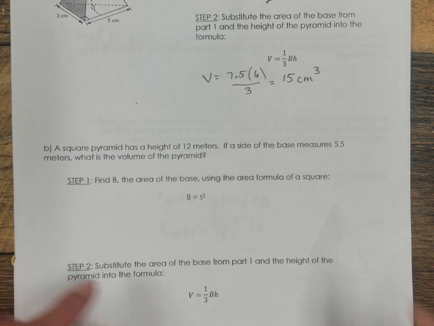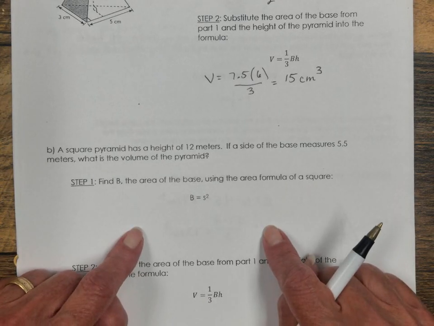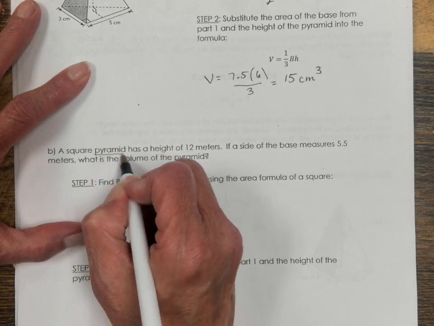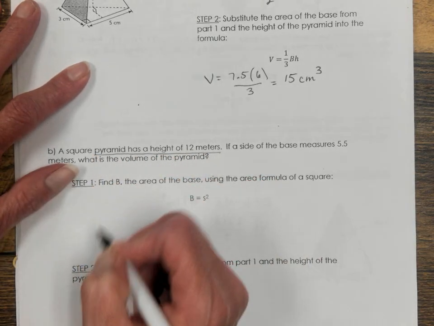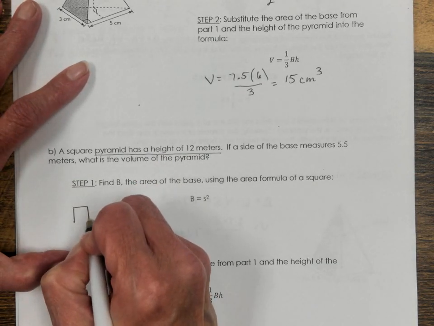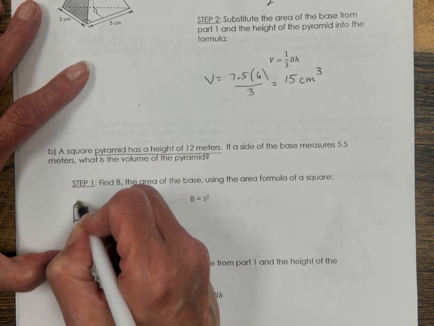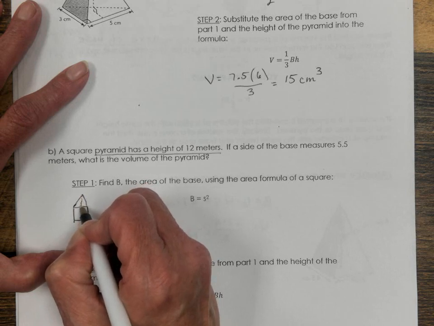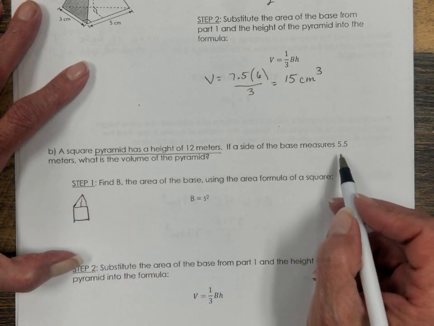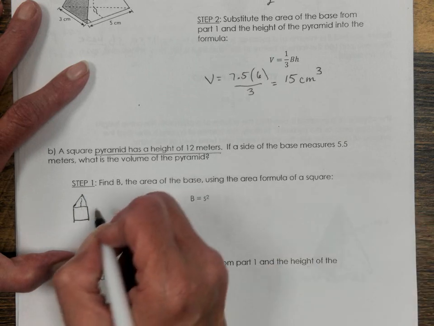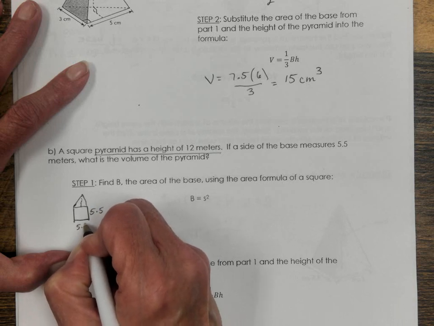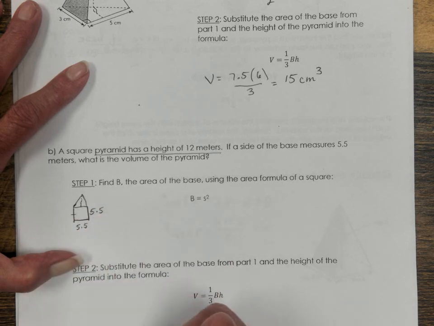Okay, let's try one. We've got a pyramid with the height of 12 meters. So that's the pyramid height. And I've got a square pyramid. Okay, so its base is a square. That's good to know. And our base measure is 5.5 meters. So 5.5 is the side. That makes all of these sides the same.